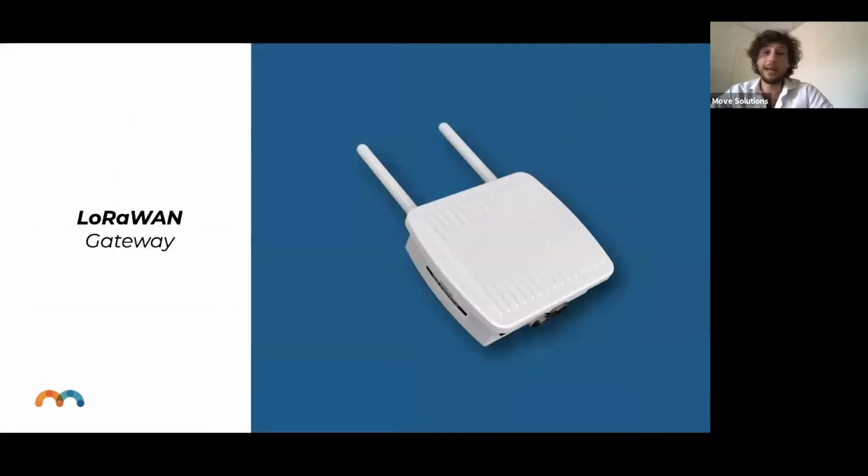Now, we have the gateway, which is a LoRaWAN gateway, IP67. You could use it on Ethernet, or you could use it with a SIM card. The LoRaWAN gateway is really nice, really compact, and made for outdoor.